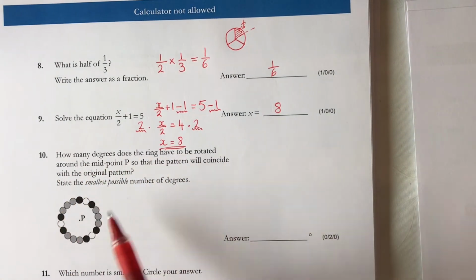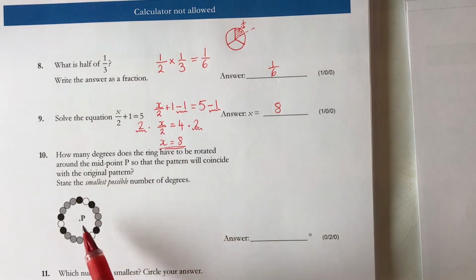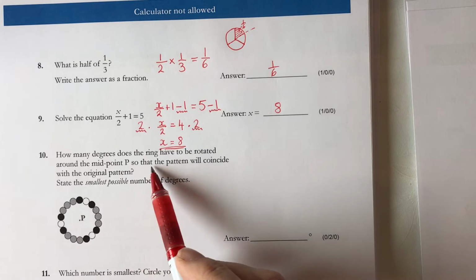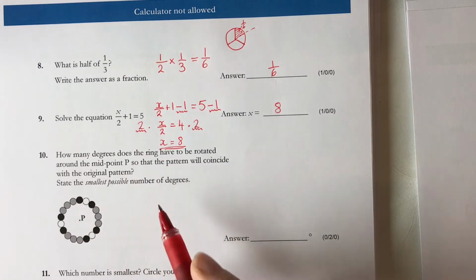Now we have a little pattern. How many degrees does the ring have to be rotated around the middle point P so that the pattern will coincide with the original pattern? State the smallest number of degrees.